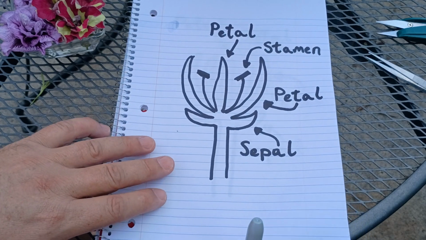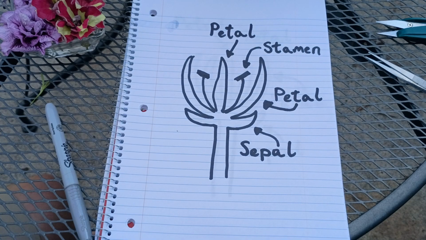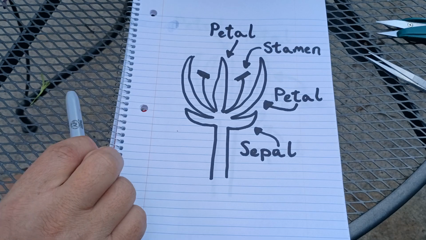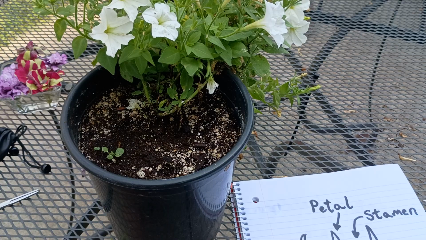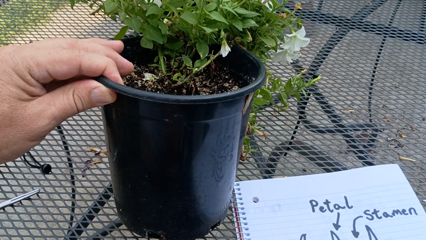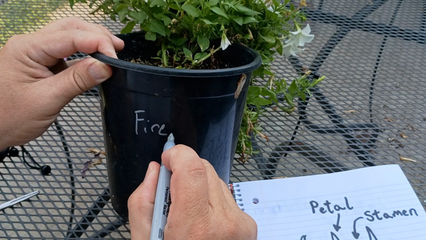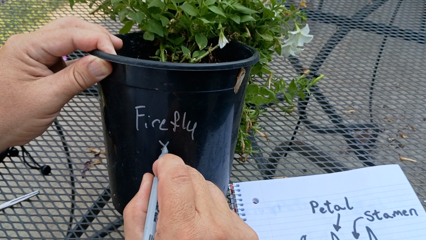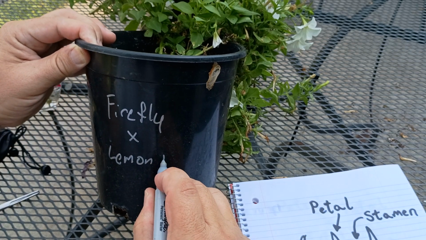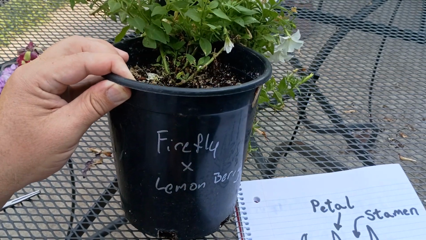Okay, so let's go ahead and we're going to look at some of these, but as we do it, we're going to do some pollination. So I think we're going to work first with the lemon berry. So these are going to be first generations. So we're going to do firefly crossed with lemon berry. Okay, that's going to be our cross there.